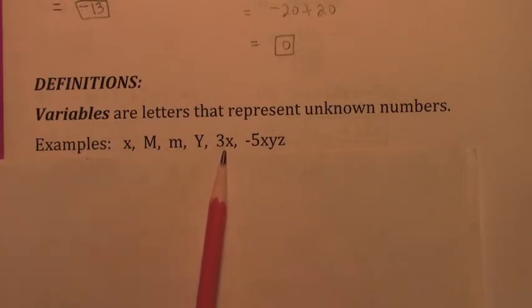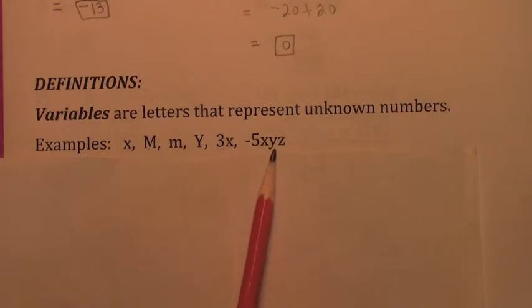When you see something like this, 3x, that means 3 times x. We say 3x or 3 times x. X is an unknown number, so 3 times x is also an unknown number, isn't it? Here, x, y, and z are different unknown numbers. Let's put it this way, they don't have to be the same, so assume they're different. This is negative 5 times one unknown number times another unknown number times a third unknown number. So this whole thing here stands for an unknown number, doesn't it?